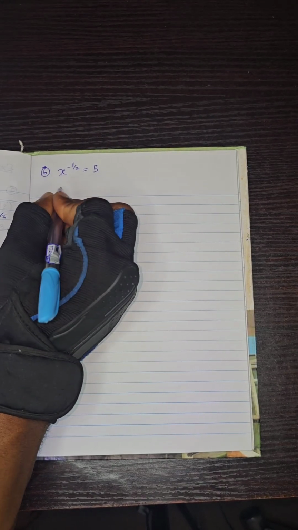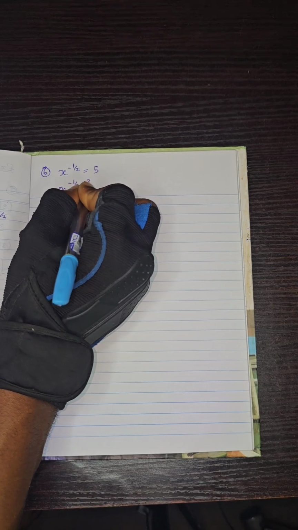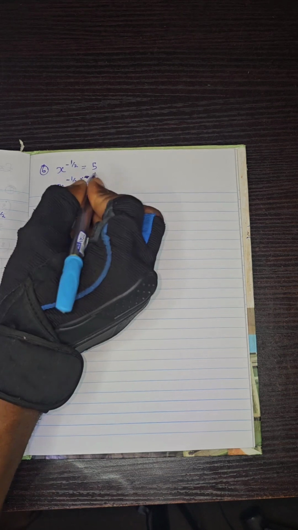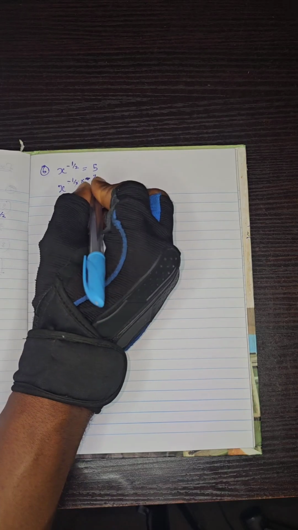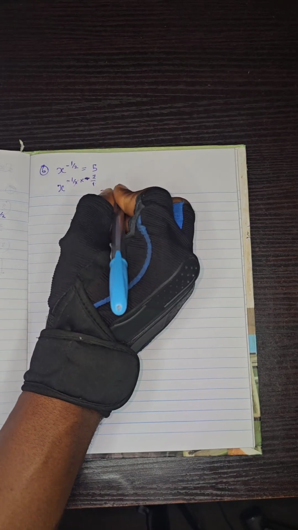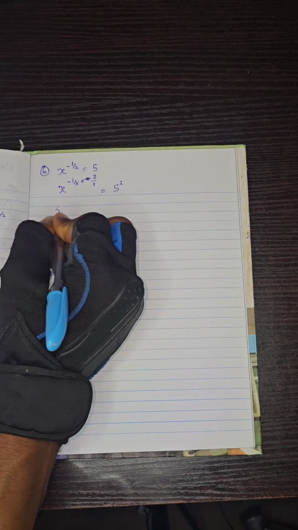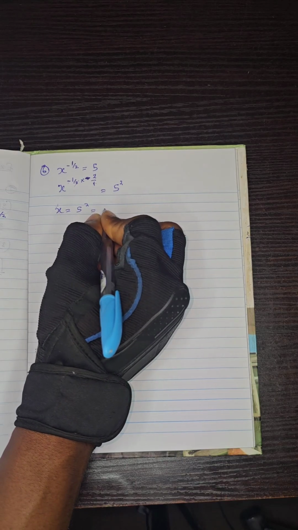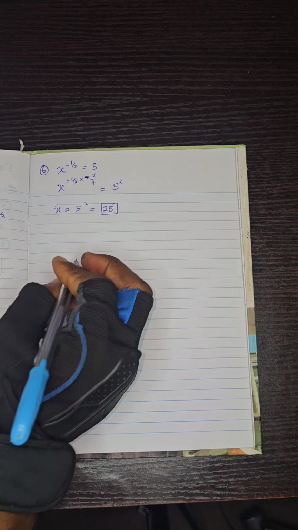X raised power minus 1 over 2. Just what are you going to multiply this to give you 1? Just the inverse. It will be x raised power minus 1 over 2 times minus 2 over 1, right? 2 will cancel 2, 1 cancel 1, then minus times minus. So you have that 2 over 1 is what you are going to send to the other side. It will be 5 raised power 2 over 1, which is equal to 5 square. So now x is equal to 5 square, which is equal to 25. Very simple.